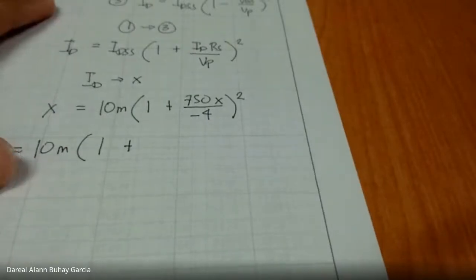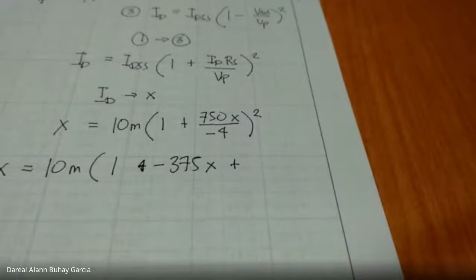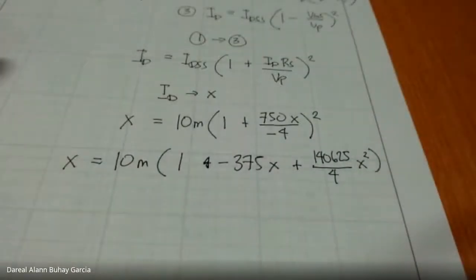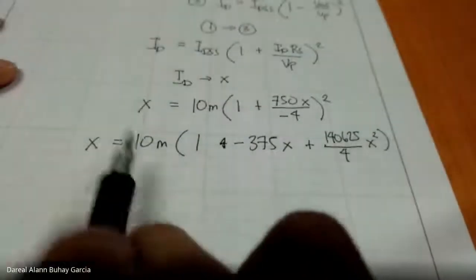750 divided by negative 4 times 1 times 2 minus 375 x plus distributed.